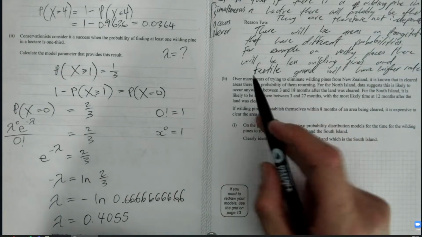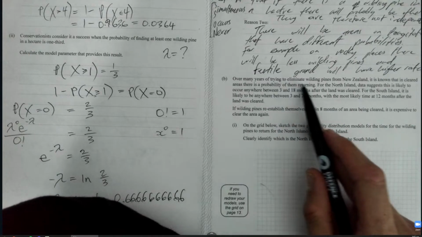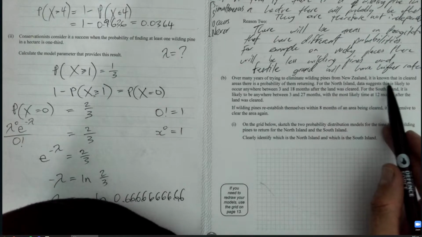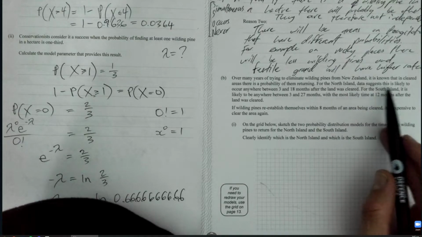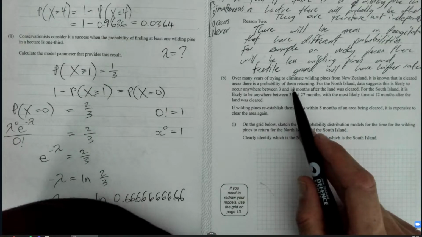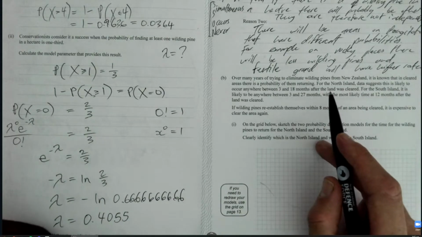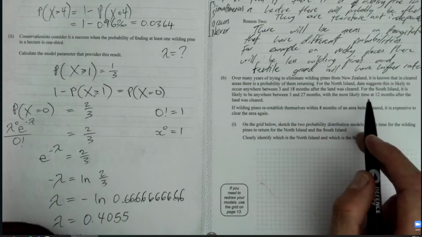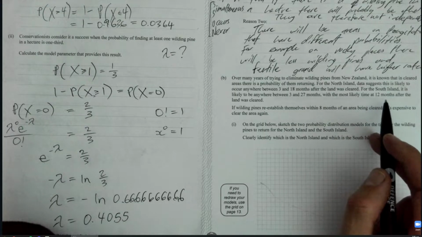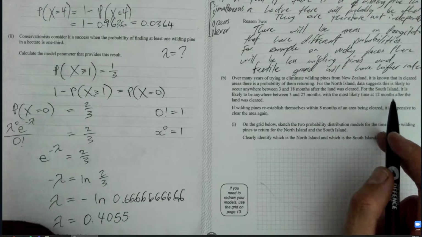Okay, let's move on. Over many years of trying to eliminate wilding pines from New Zealand, it is known that in cleared areas there is a probability of them returning. For the North Island, data suggests this is likely to occur anywhere between 3 and 18 months after the land was cleared. For the South Island, it is likely to be anywhere between 3 and 27 months, with the most likely time at 12 months after the land was cleared.